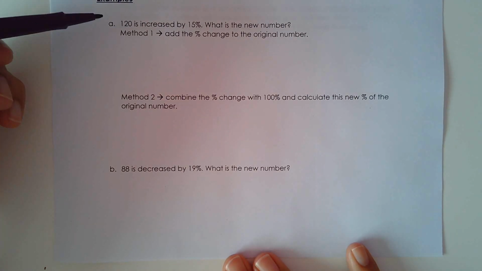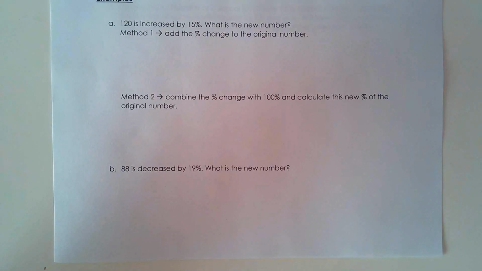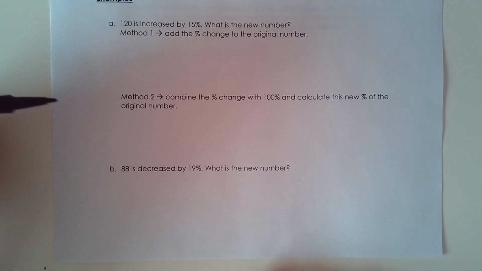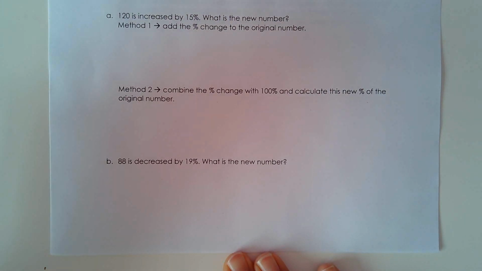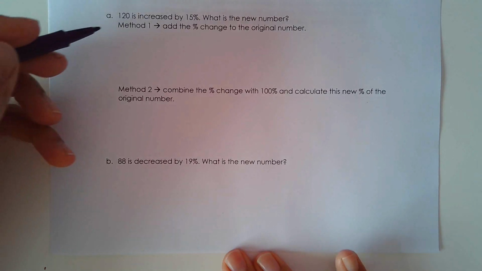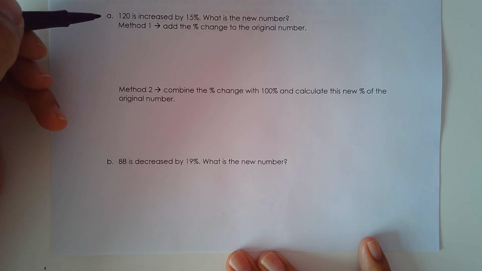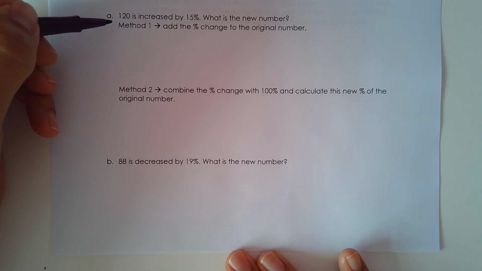And there's actually two different ways. Typically, I only show you one method right now because I want to keep things as simple as possible. But for this part here, I did want to show both methods, and I want you to be comfortable using both methods. So in example A here, we have 120. It's increased by 15%. What is the new number?